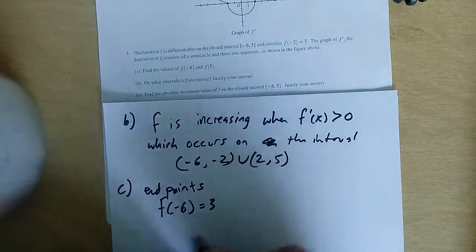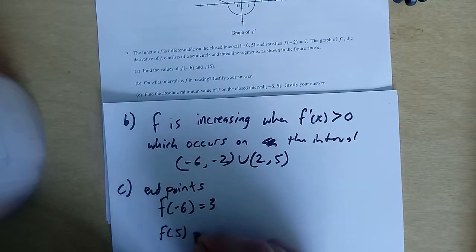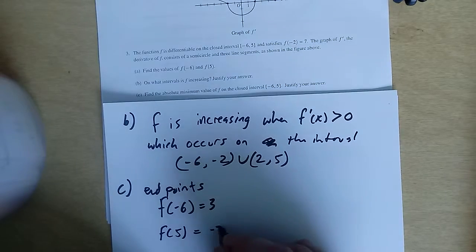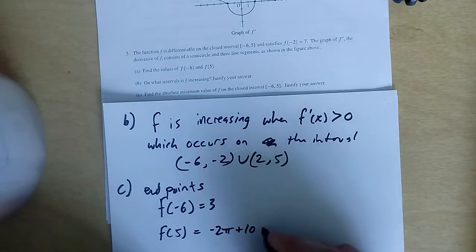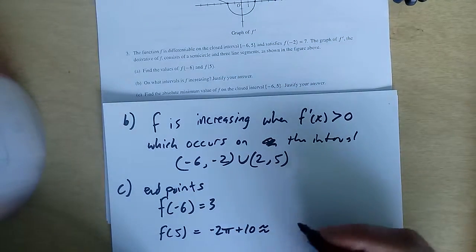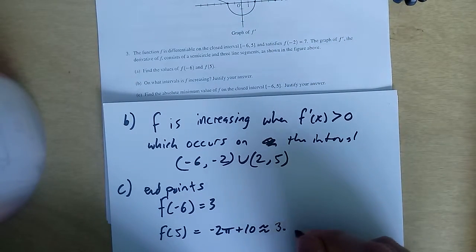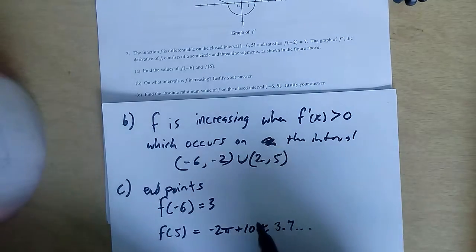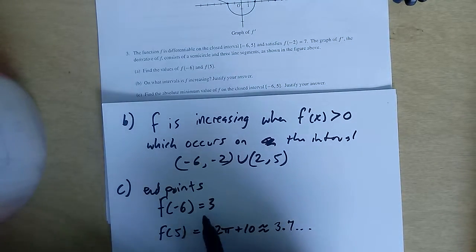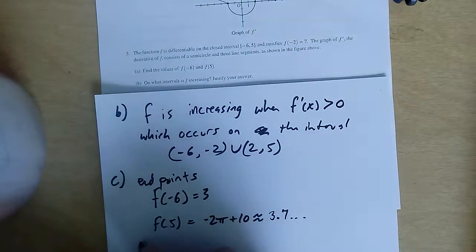And then f of 5 was equal to -2 pi plus 10, which is approximately 3.7 something.